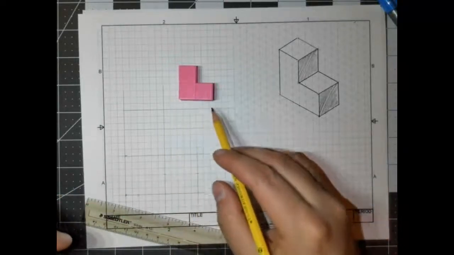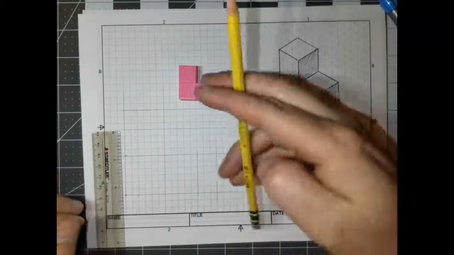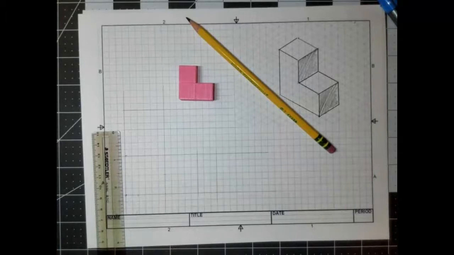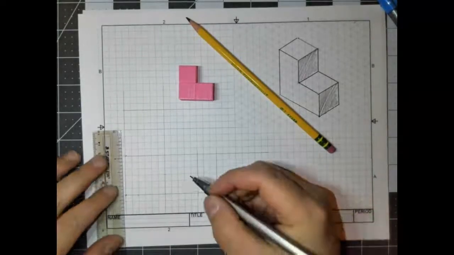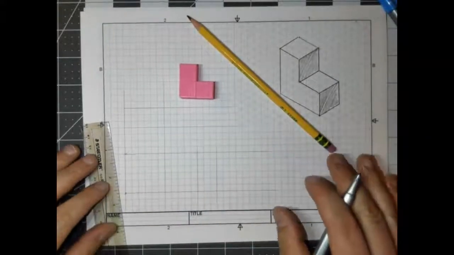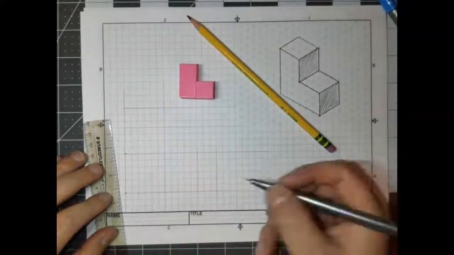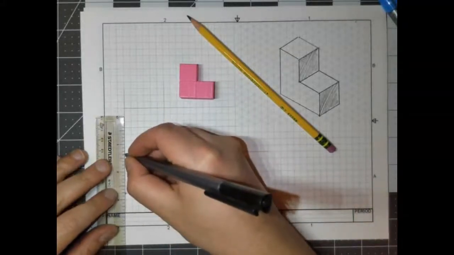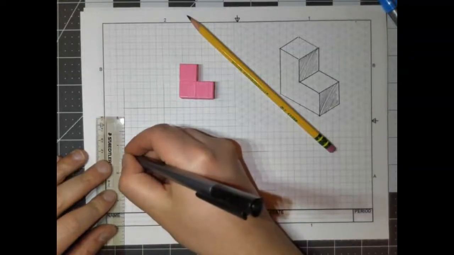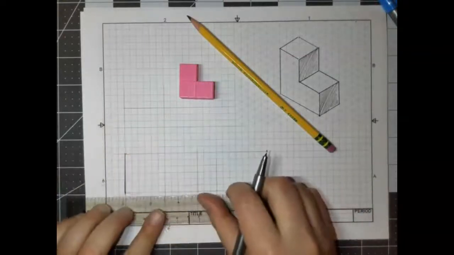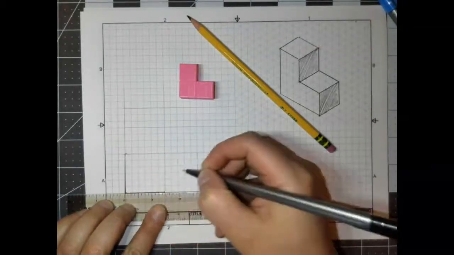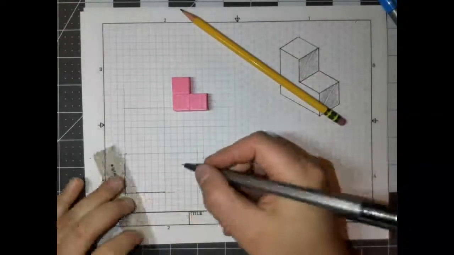And let's just go ahead and start drawing some object lines so we can start to see this pop out. I'm going to use something a little darker so that you can see, but you're only going to use pencil in the class. I don't want you using pens until you're much more advanced with these drawings. So it's 6 tall. So the height is 6, the width is 6. This block right here is going up 3.